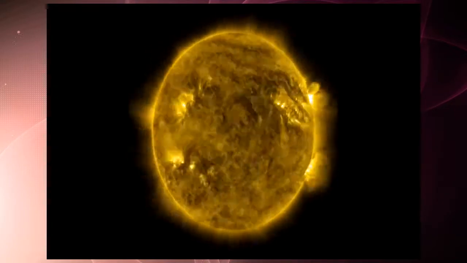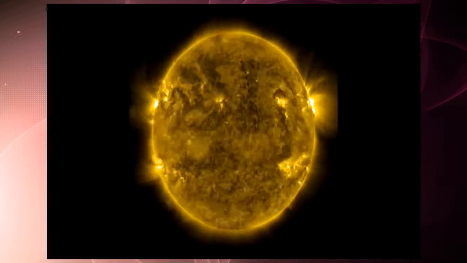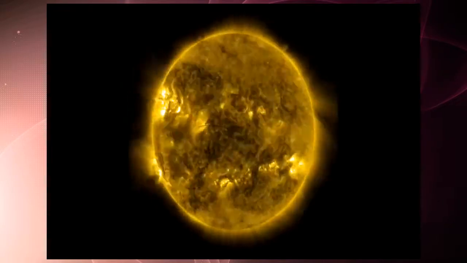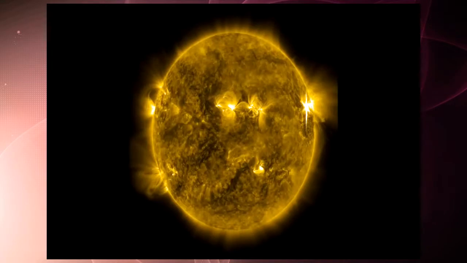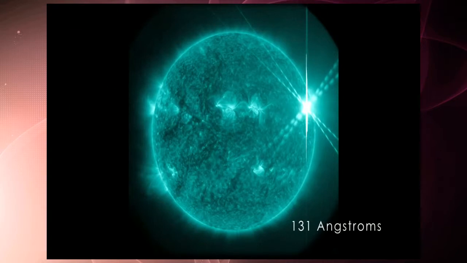One of the things that's amazing about this is there's so much stuff going on in this image as we're looking over time. There's a really big flash on one side of the sun. That's a solar flare. And in this case, it's the largest solar flare that happened during this particular solar activity cycle.